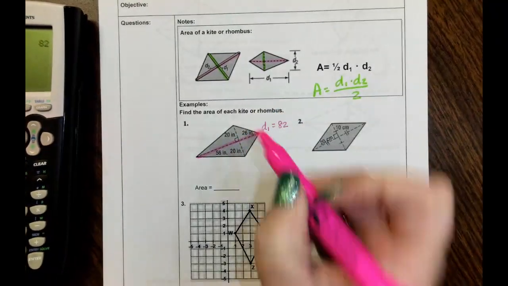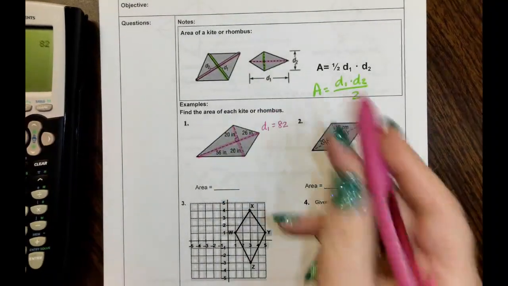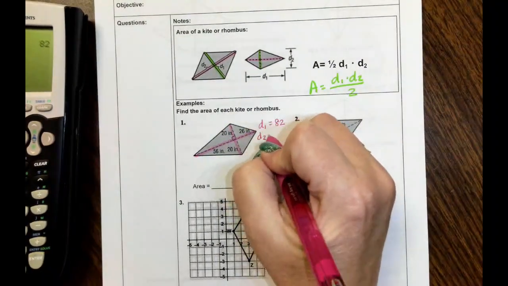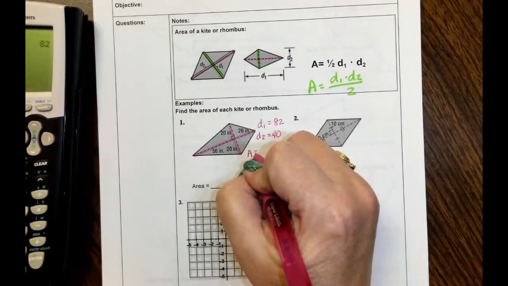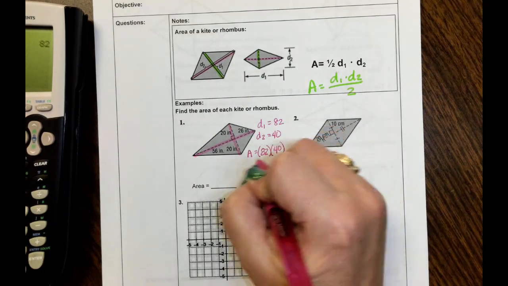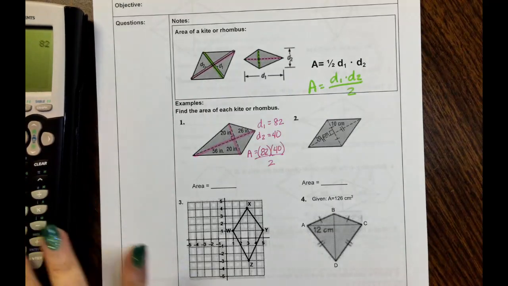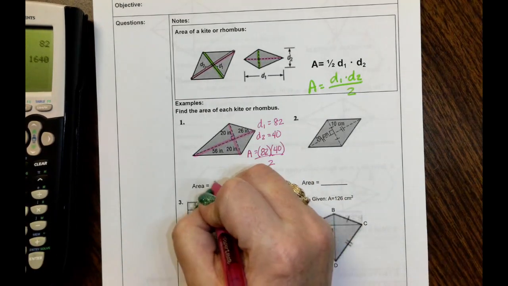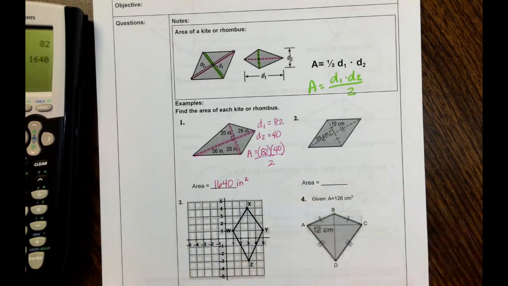Diagonal 2 goes from corner to corner across that way and is 20 plus 20. So diagonal 2 is 40. To find the area, you would do diagonal 1, 82, times diagonal 2, 40, and then divide by 2. So 82 times 40 divided by 2 is 1,640 inches squared.